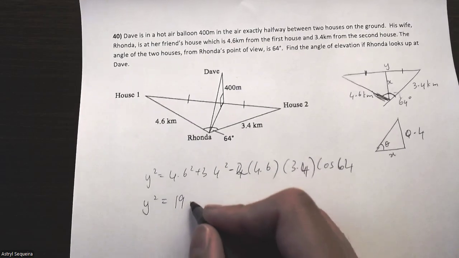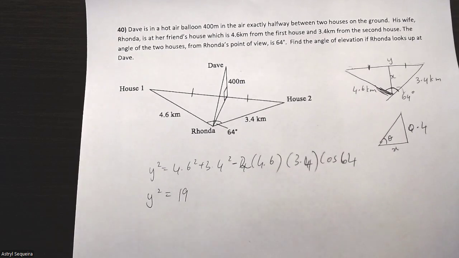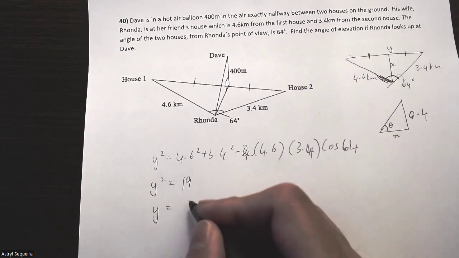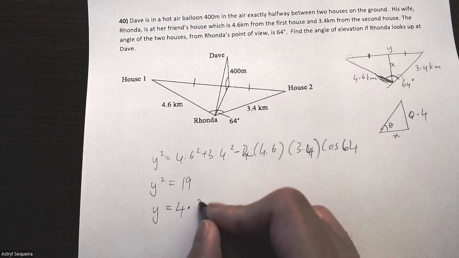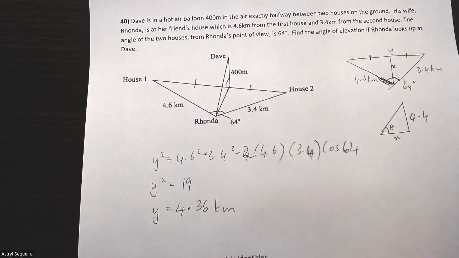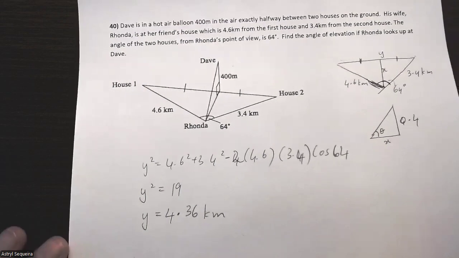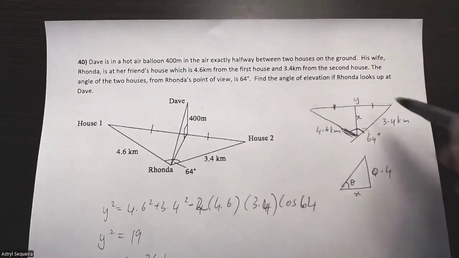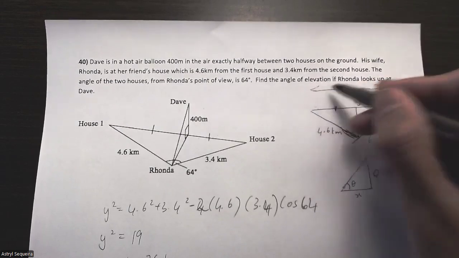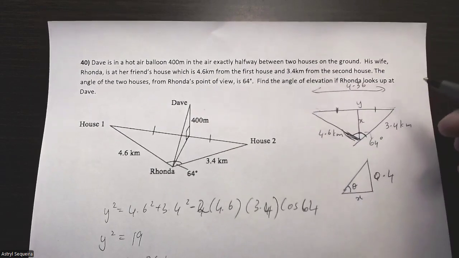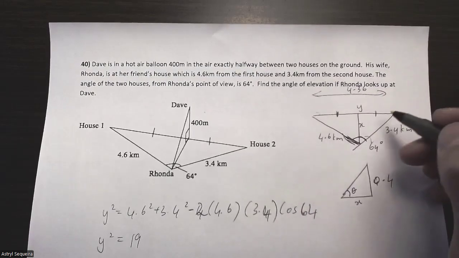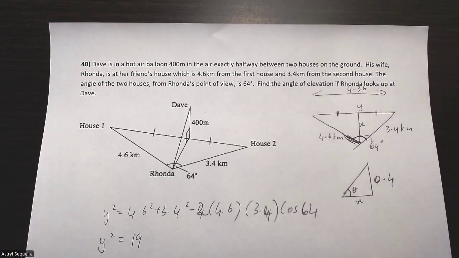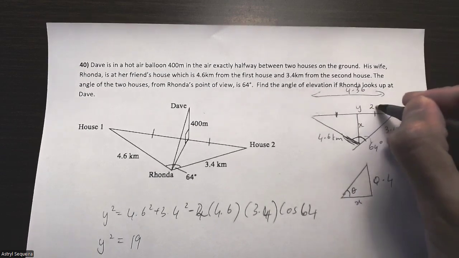I get exactly 19, and if I square root that, I get y equals 4.36 if I round to 2 decimal places. So if I know that this full side over here is 4.36, I can split it into half and just find that half length over there or that half length there, whichever one, it doesn't matter. They're both going to be the same. So 4.36 divided by 2 is 2.18.